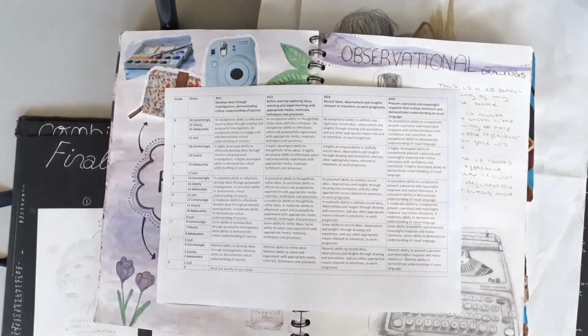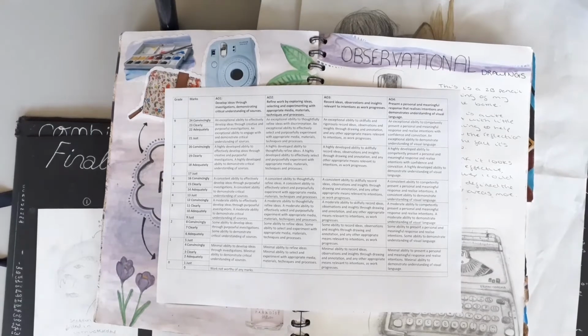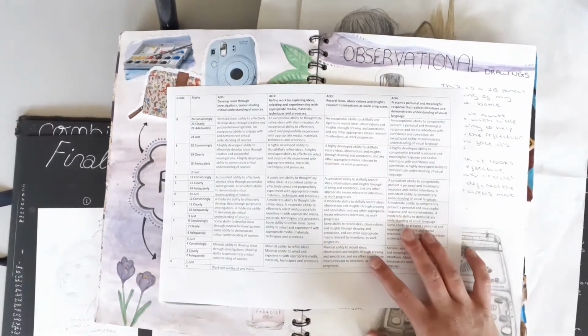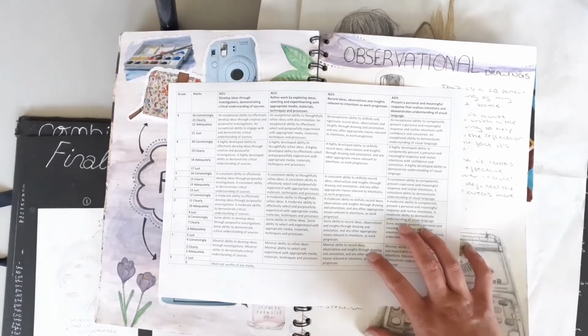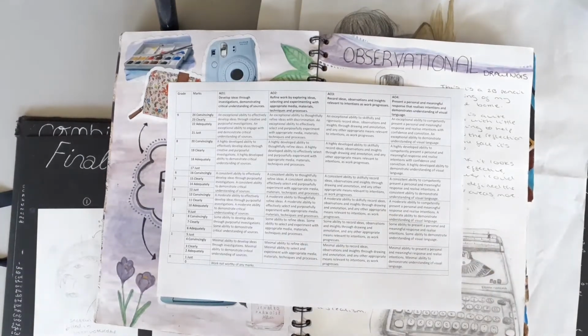It could be you're skillfully conveying a message across in another way, you're skillfully manipulating materials. It doesn't mean that it has to be technically perfect. It's all about what is relevant to your intentions. So if you've intended to do an abstract painting that doesn't specifically look like anything, is not trying to look exactly like something, then you need to review your work in relation to that.